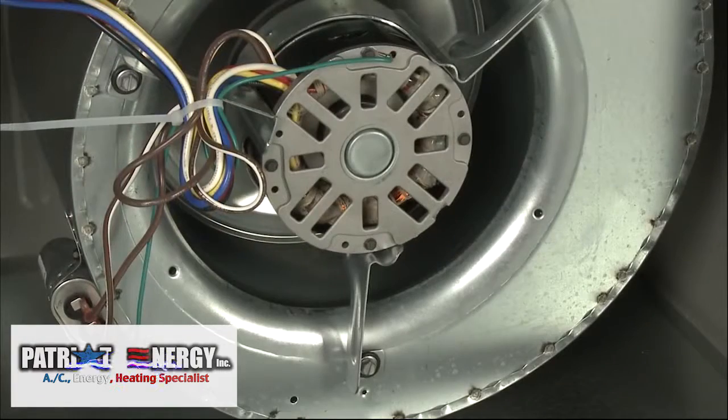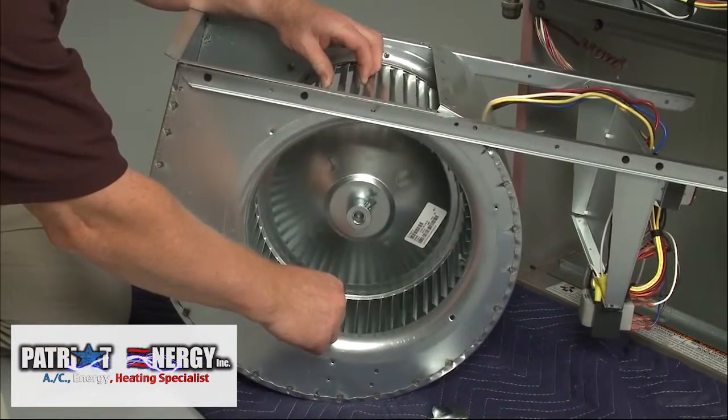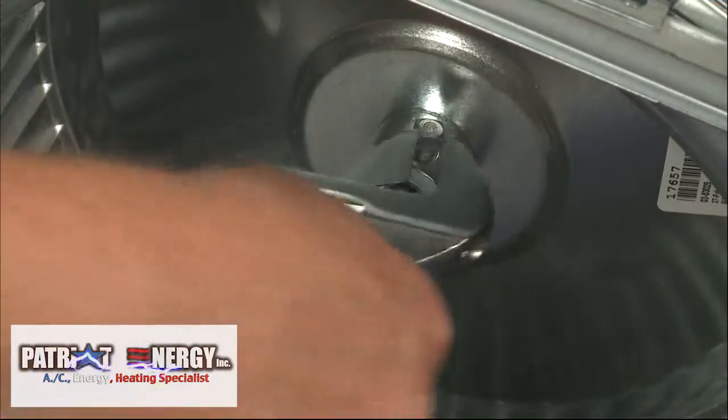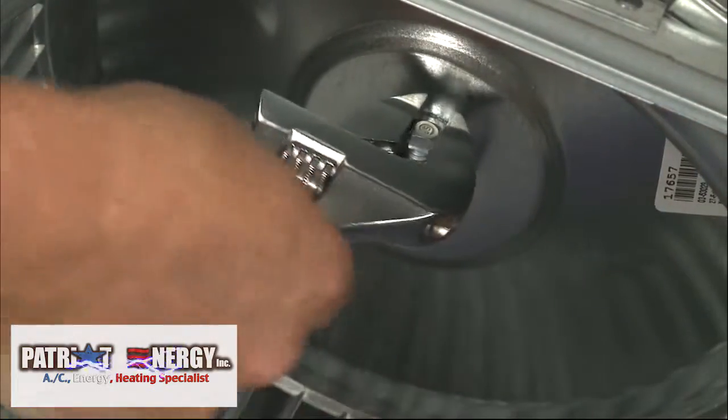If the circulation blower fan becomes noisy during use, the set screw on the blower wheel may have loosened, causing the wheel to wobble on the motor shaft. You can fix this problem by tightening or replacing the screw, or replacing the blower wheel altogether.